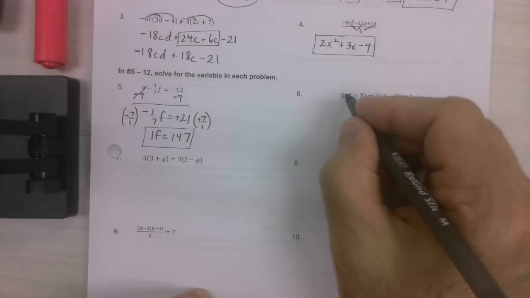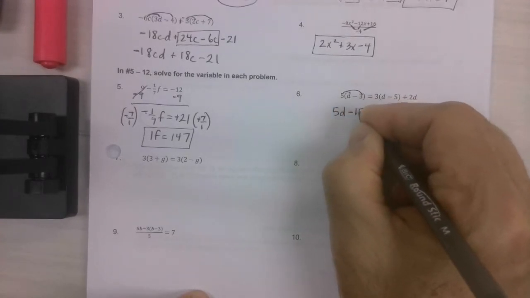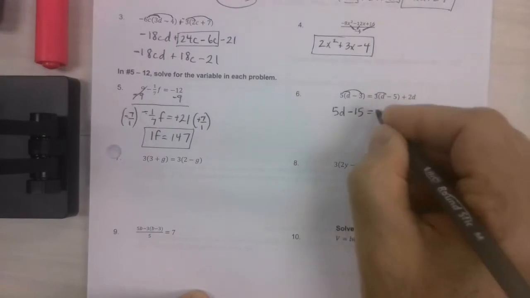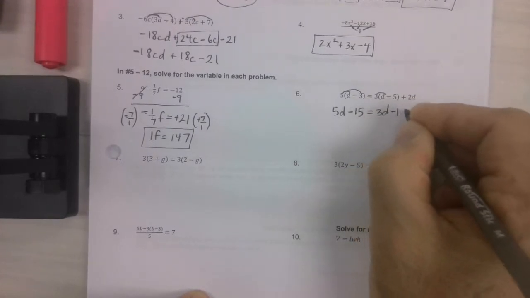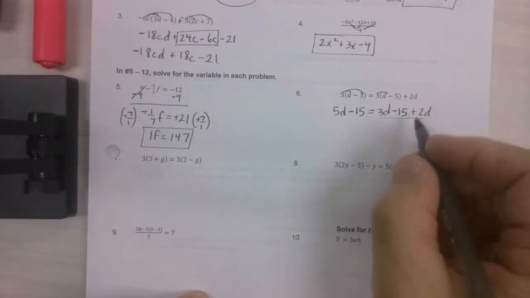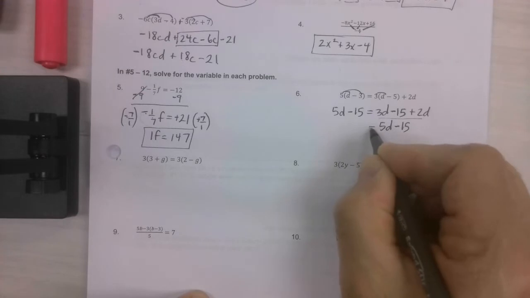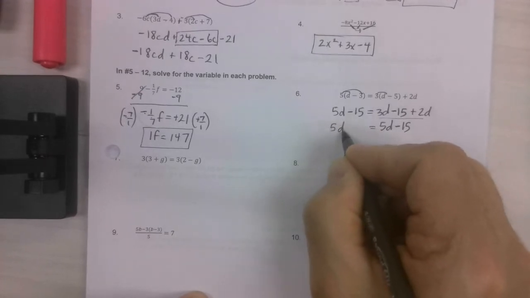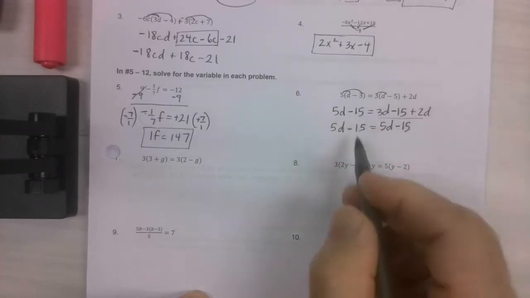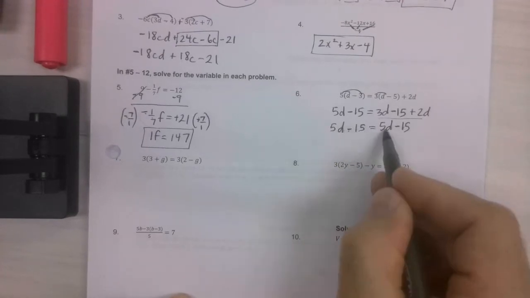Well, number 6, distribute. 5d minus 15 equals 3d minus 15 plus 2d. Now I'm going to clean this side up. That'd be 5d minus 15 equals, now notice, if you're looking, this side equals this side. So any d I put in here is going to work.